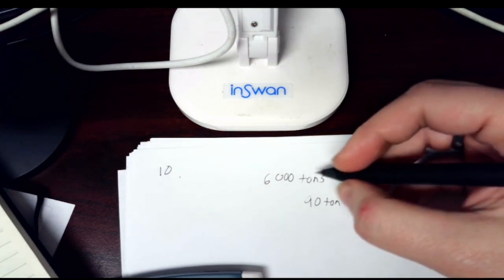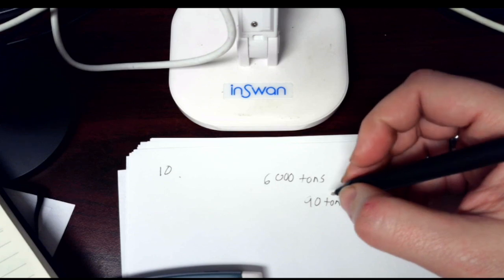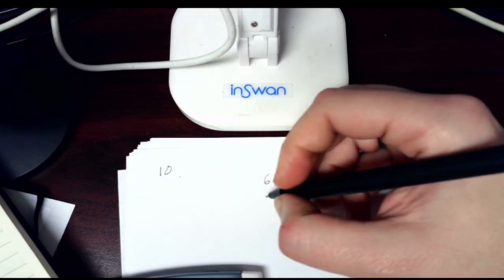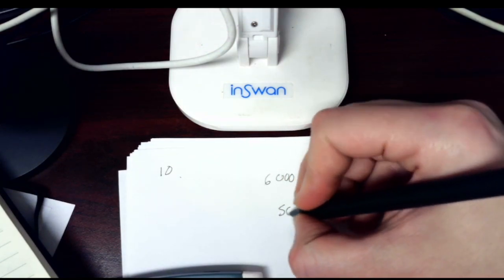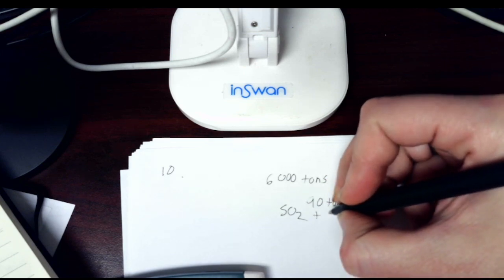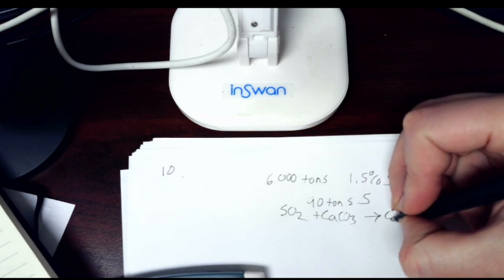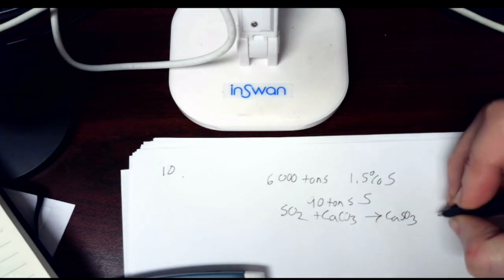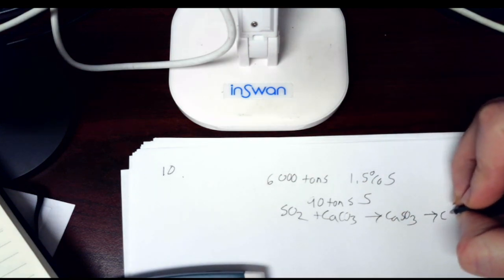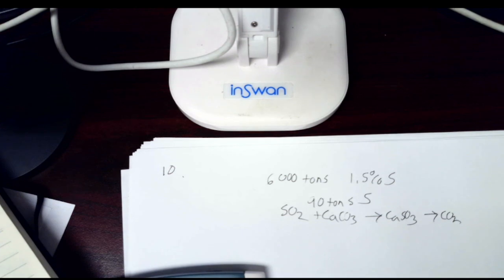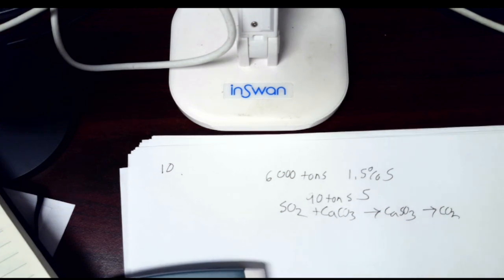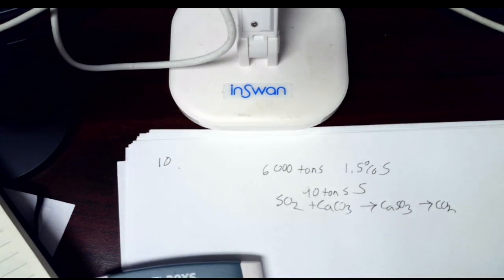With that in mind, the chemical process is SO2 plus calcium carbonate goes to calcium sulfate and CO2. We need to calculate how much calcium carbonate would be needed per mass of sulfur.